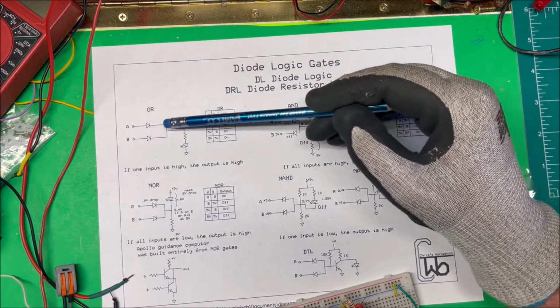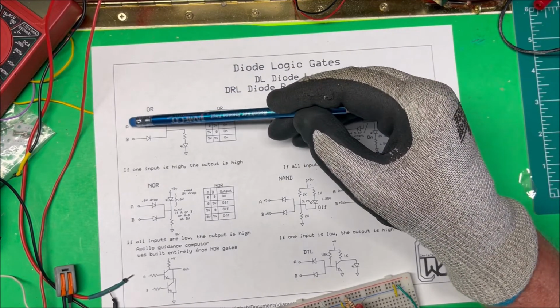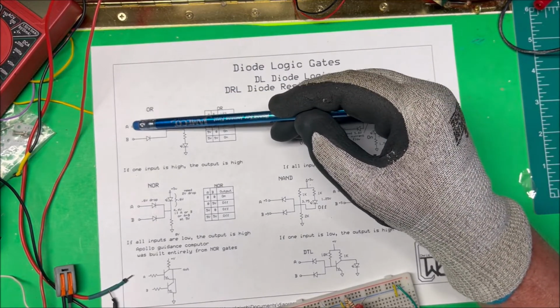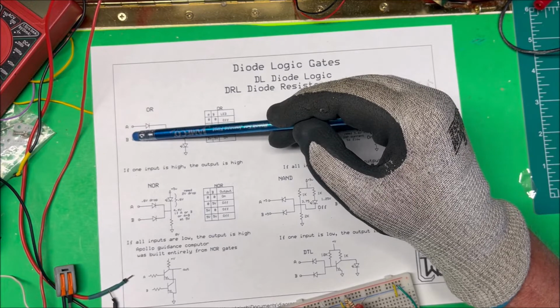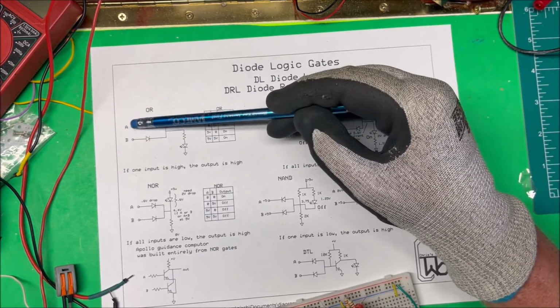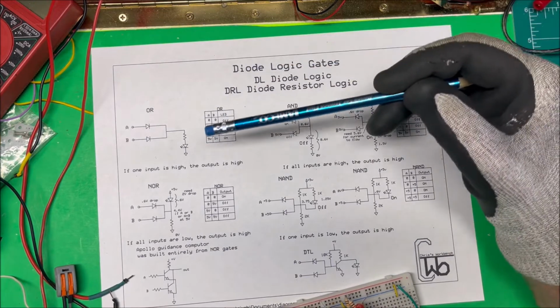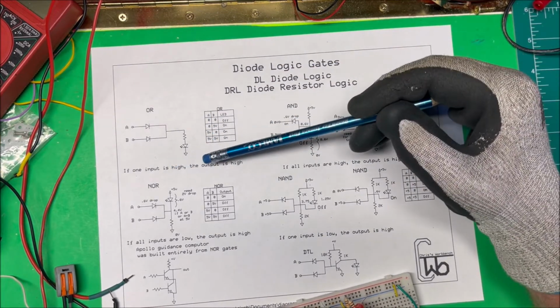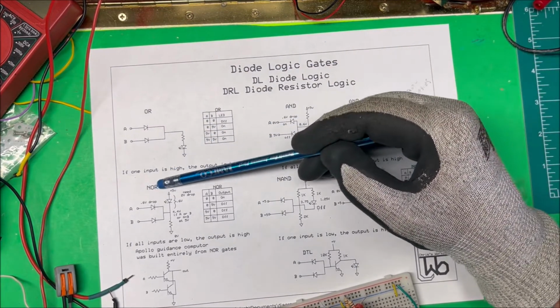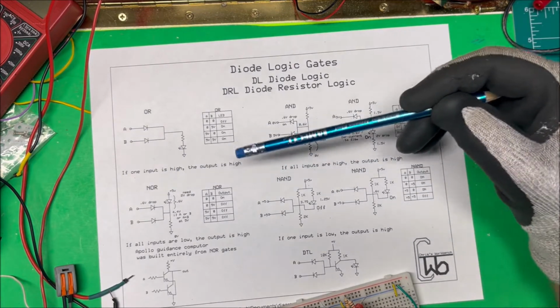So you can see that for an OR gate, if A is energized or high and/or B is high, then the light's going to be on. If they're both low, then the LED is going to be off, okay? So if one input's high, then the output's going to be high. Now this is a NOR gate and not an OR gate, it's just the opposite.